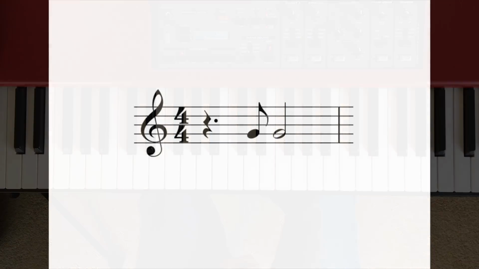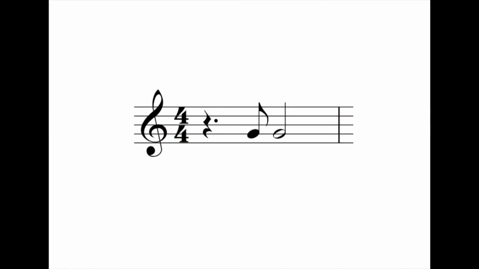Okay, here's our second example. As you can see, this is just a single bar, and this is just a tiny bit more complicated because we've got a dotted crotchet rest. So we've got a rest there that's crossing a beat. So on beat 1 and the first half of beat 2 we have silence. Then on the second half of beat 2 we have a quaver, and then on beats 3 and 4 we have a minim.